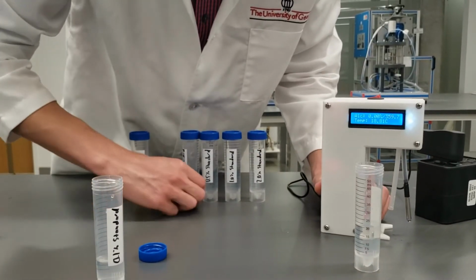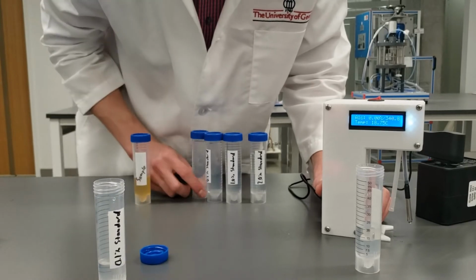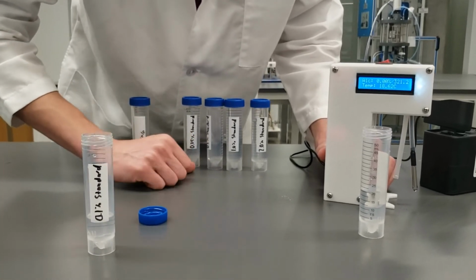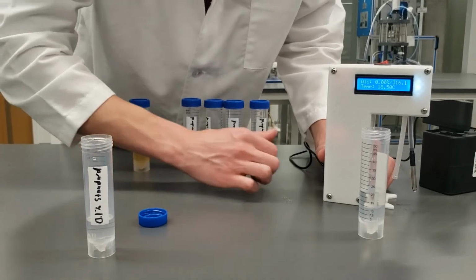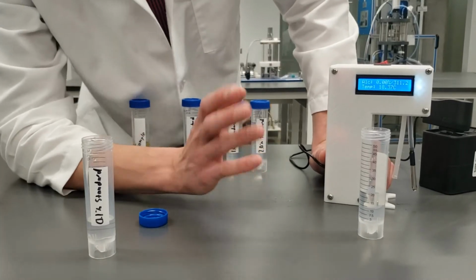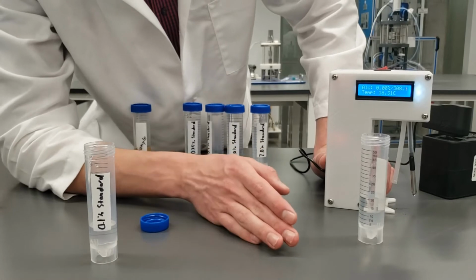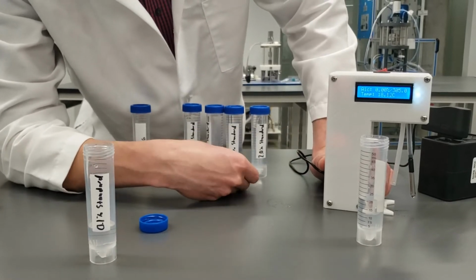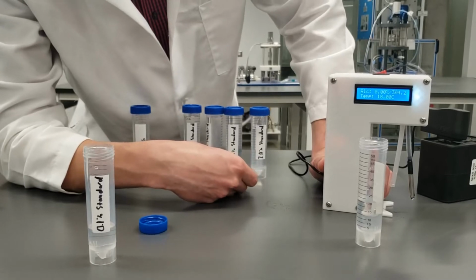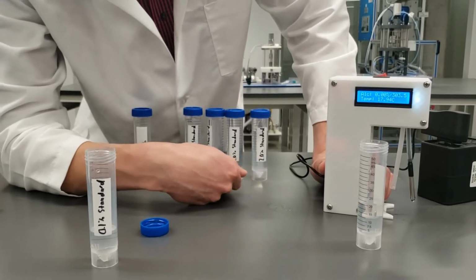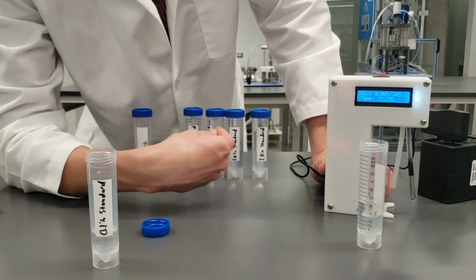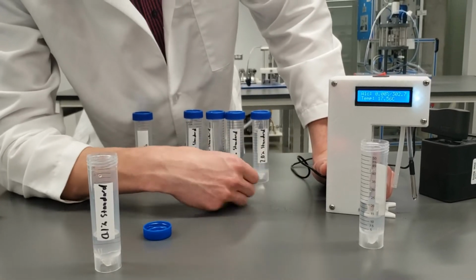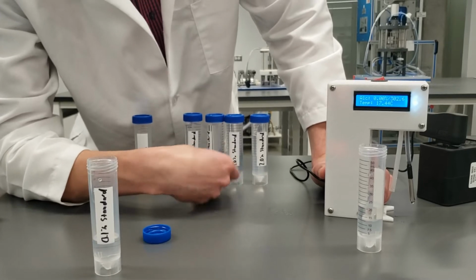So I'm gonna do the exact same thing that I did with this 0.1% standard. I'm gonna do it with the 0.25%, 0.5, 1%, and 2%. Now, as I mentioned in another video, the detector is most accurate between 0.1 and 1%. And part of the reason for that is because the standards that we choose to run to calibrate the detector are mostly within that range.